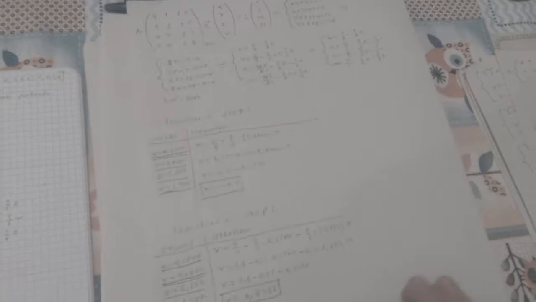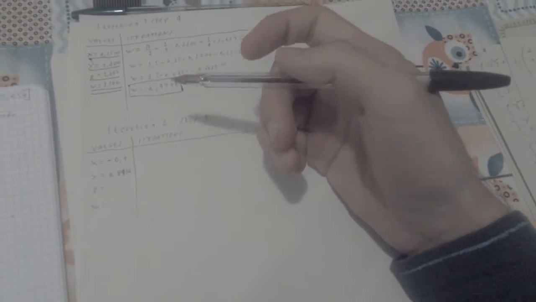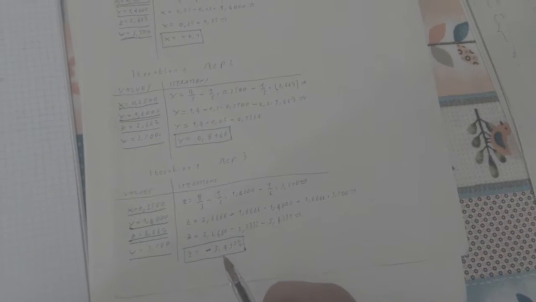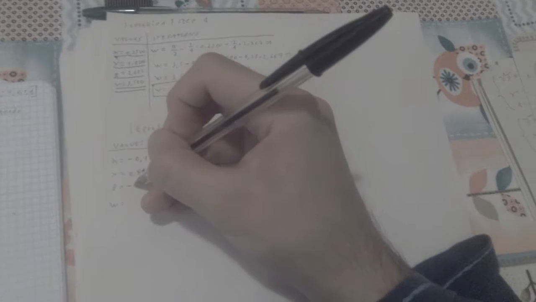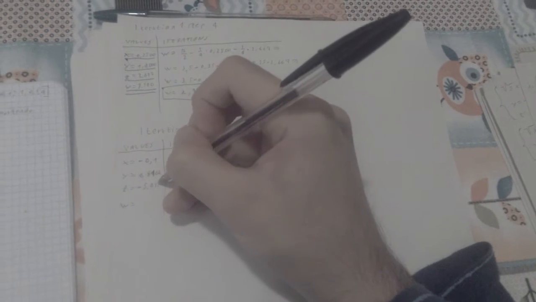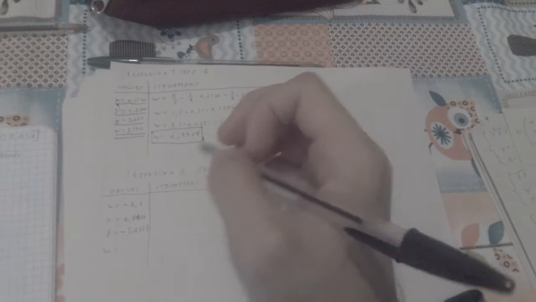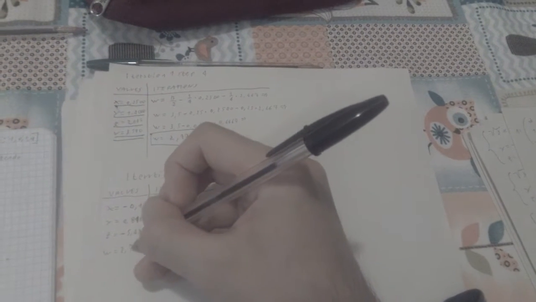Was it 8.4? Oh, no. 0.8166. I'm sorry. 0.8166. Yeah, isn't it tedious when you have to go to the other side of the sheet of paper? Okay. Z is equal to negative 5.4997, and W is over here. So it's 2.7708.